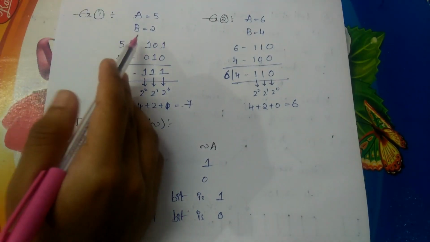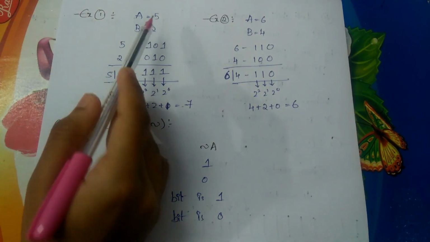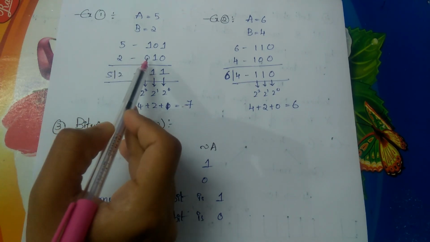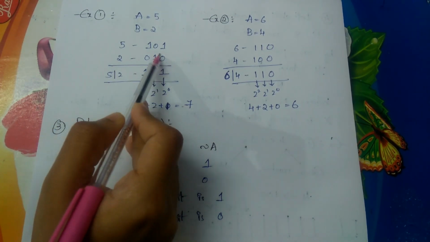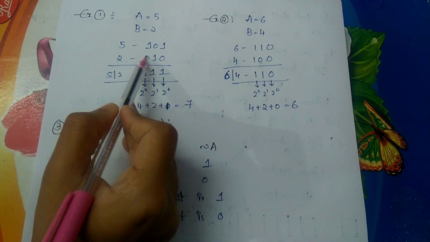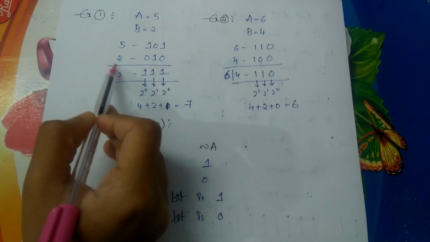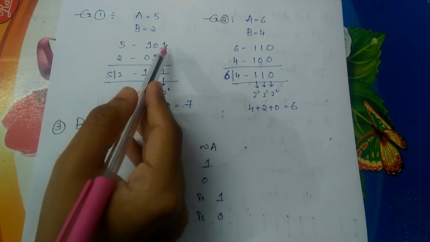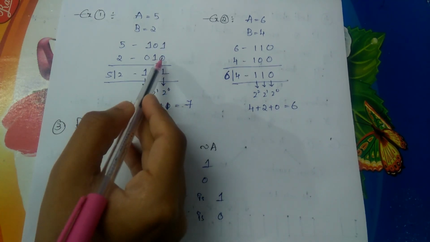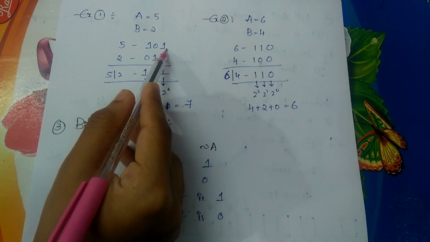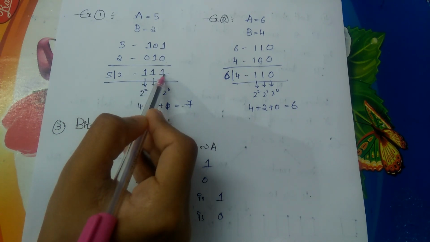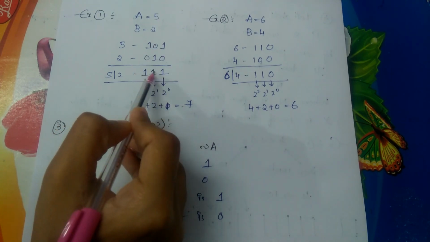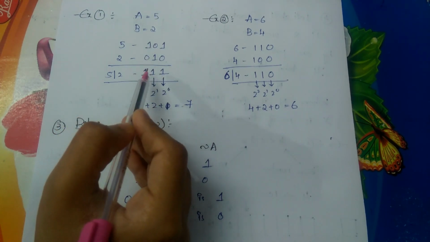Now example 1 for the bitwise OR: A is 5 and B is 2. Now 5 is 101 and the binary number for 2 is 010. Actually it is 10, but we can add a 0. Now 5 bitwise OR 2. In the bitwise OR, if any bit is 1, then the operator returns 1. So 101, 010, gives 111.